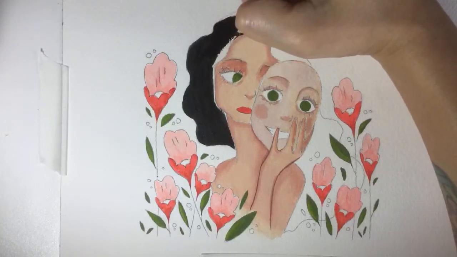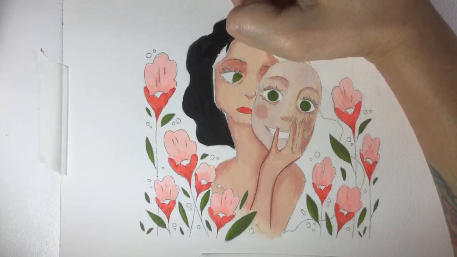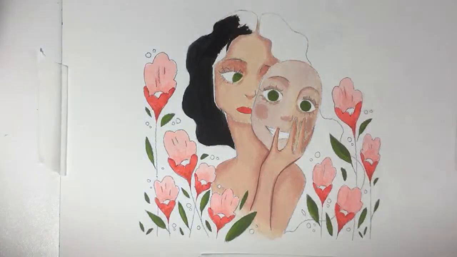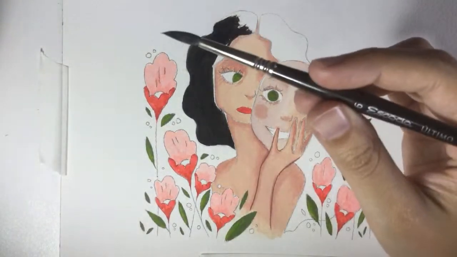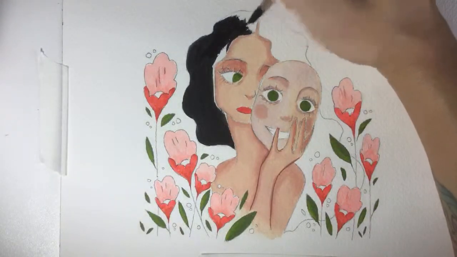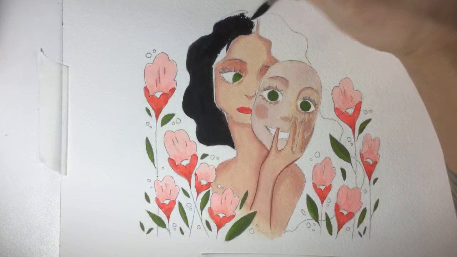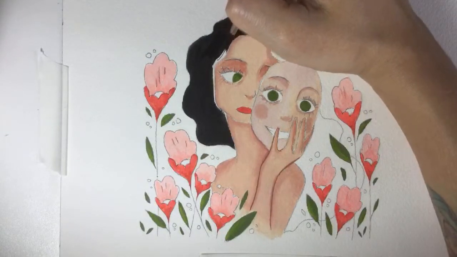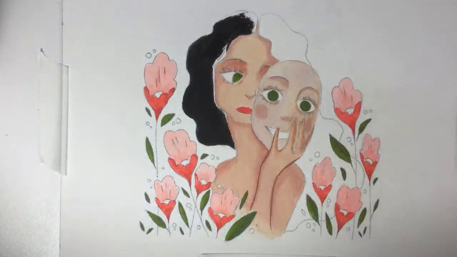Ooh, almost did something bad there. Right here. Almost. Now, this brush, on the other hand, is very soft. So it's getting a little hard to paint with it, because it's more like a watercolor brush, so I'm gonna change to another one.